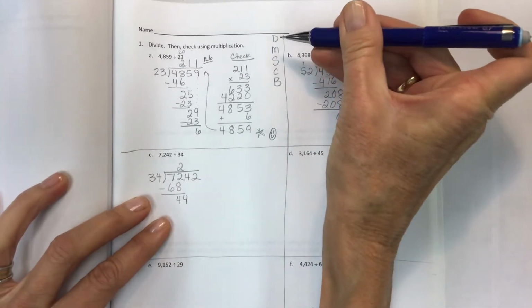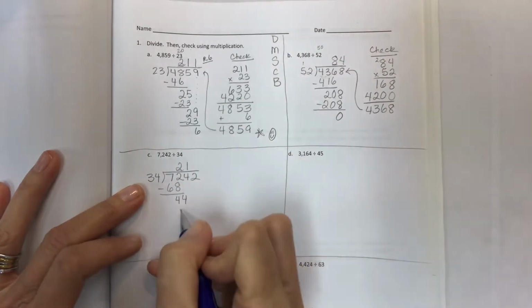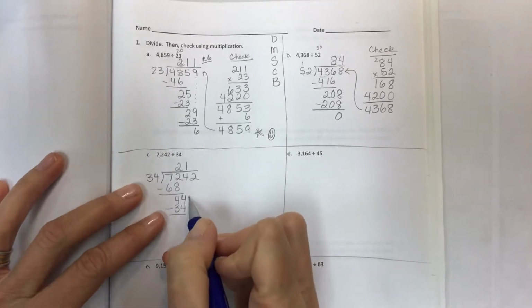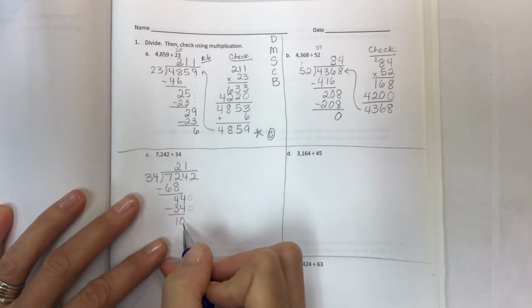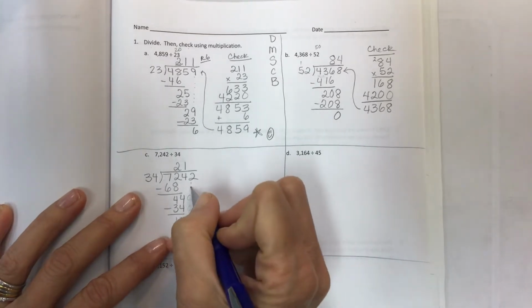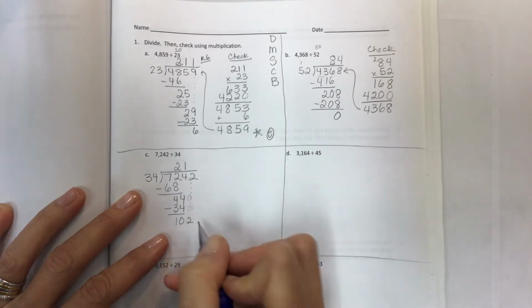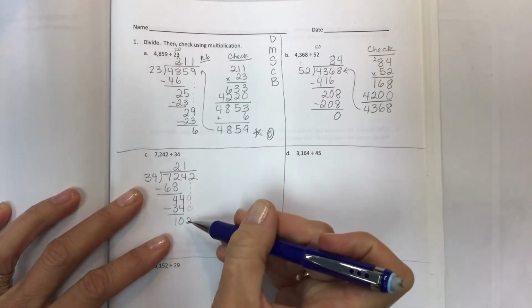44 now divided by 34. I can fit 1 34 into this. Remember, it's really 440 and 340, but we're going to subtract, and we get 10 left over. Quick comparison. That 10 is less than 34. Now I finally bring down the 2 1s, so I'm really at 102 divided by 34.